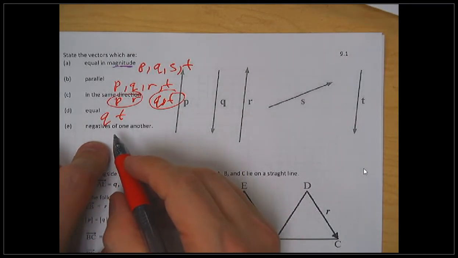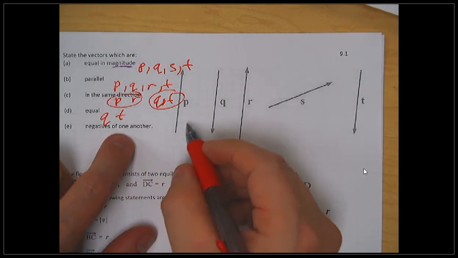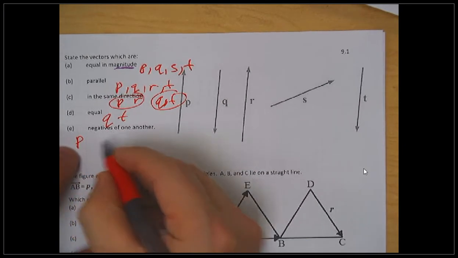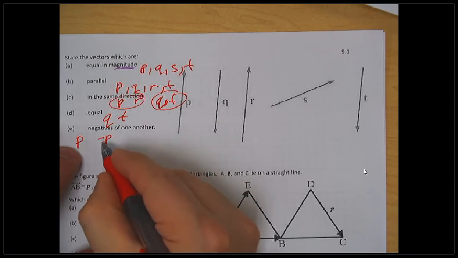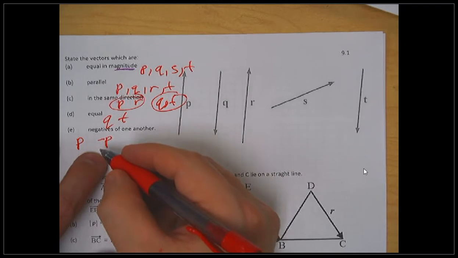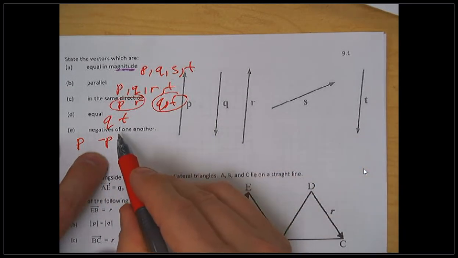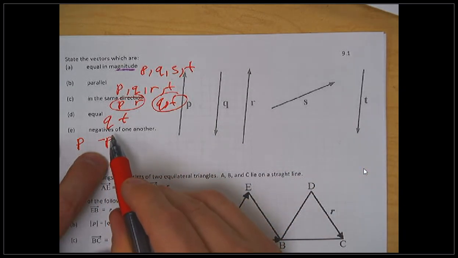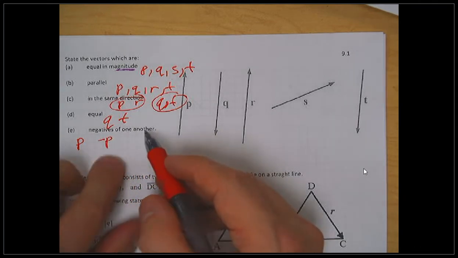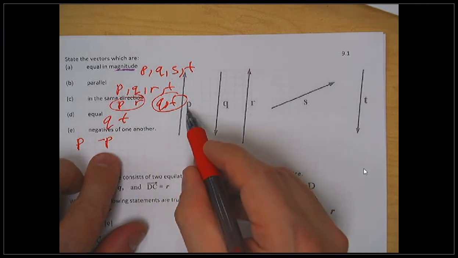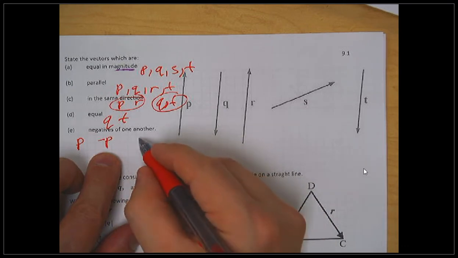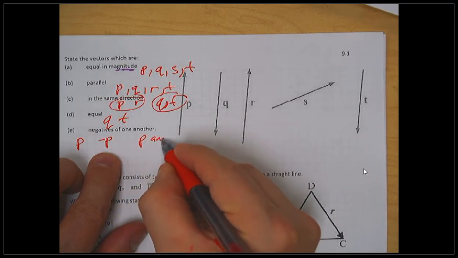Next one says the negatives of each other. Well, if I have a vector P, then the negative vector would be negative P. That means a negative vector is going in the opposite direction. So if we're looking at a vector that's the negative of the previous vector, then the magnitude still has to be the same. So it looks to me that P and Q have the same magnitude and opposite directions, so we're looking at P and Q.